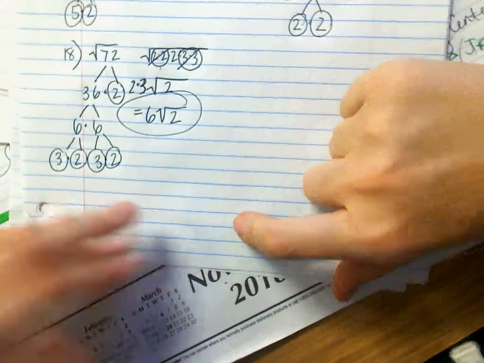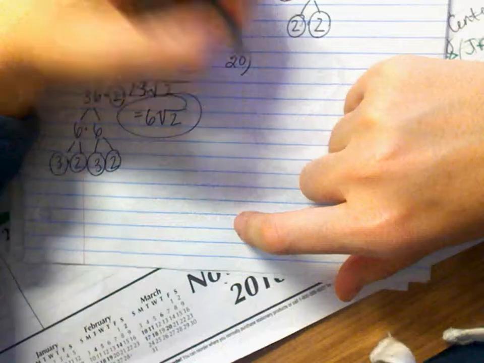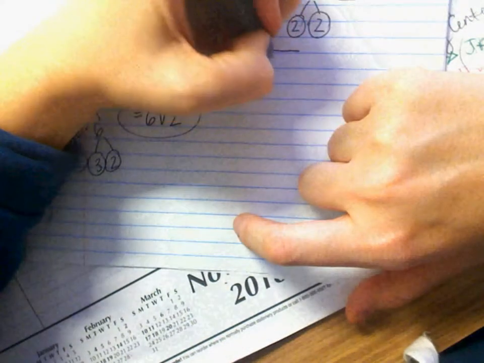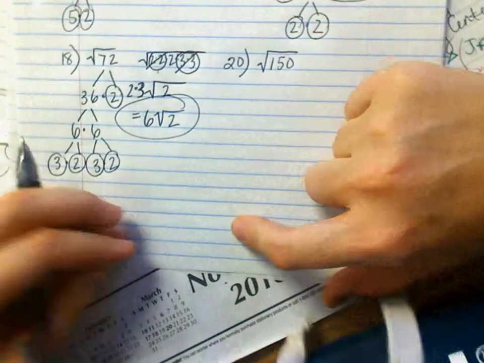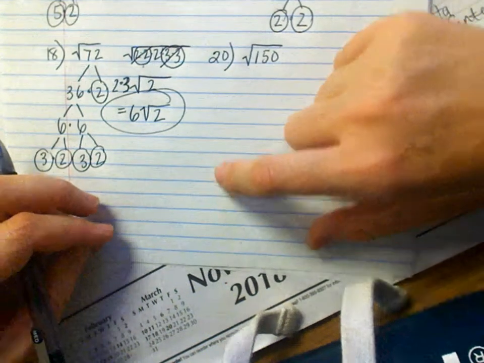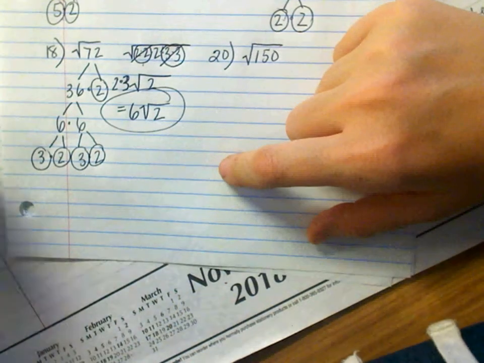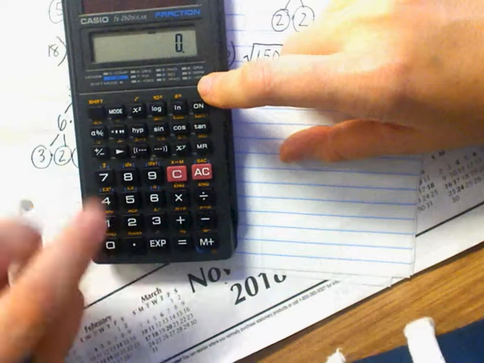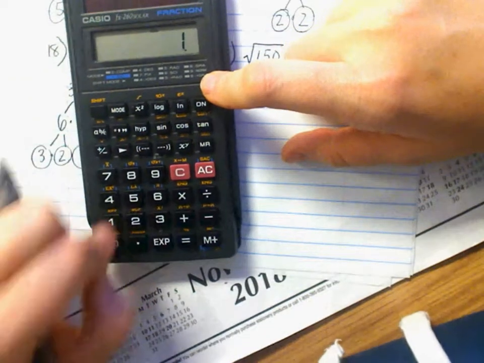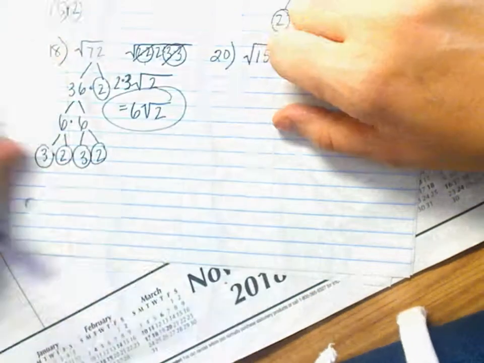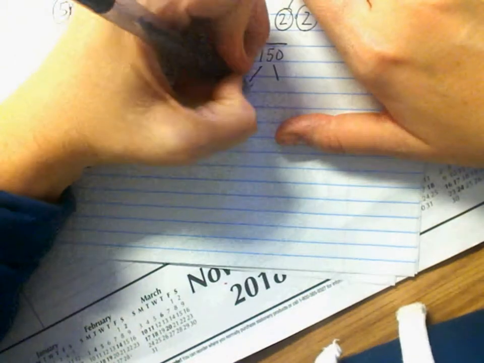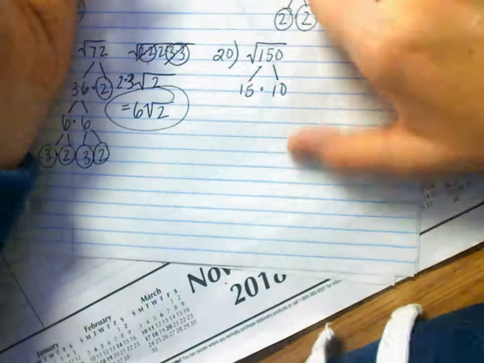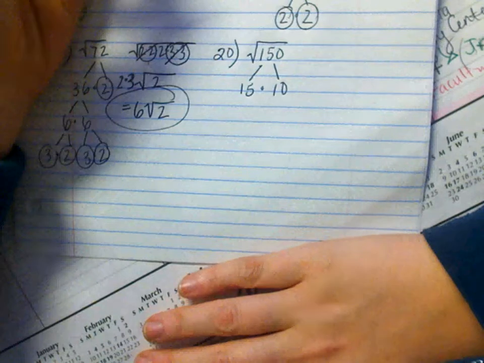Okay, number 20, last one. 150. Let's see how many times 10 will go into 150. So let's see, 150 divided by 10 is 15. So that means that 15 times 10 is 150.